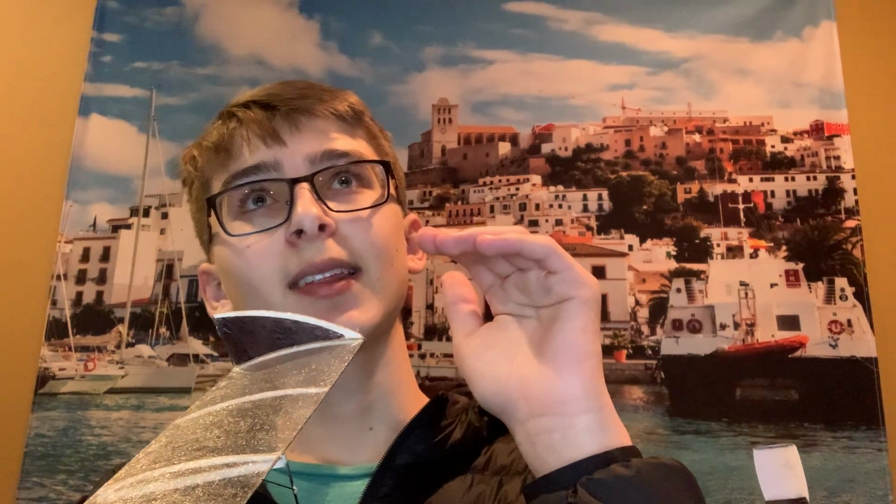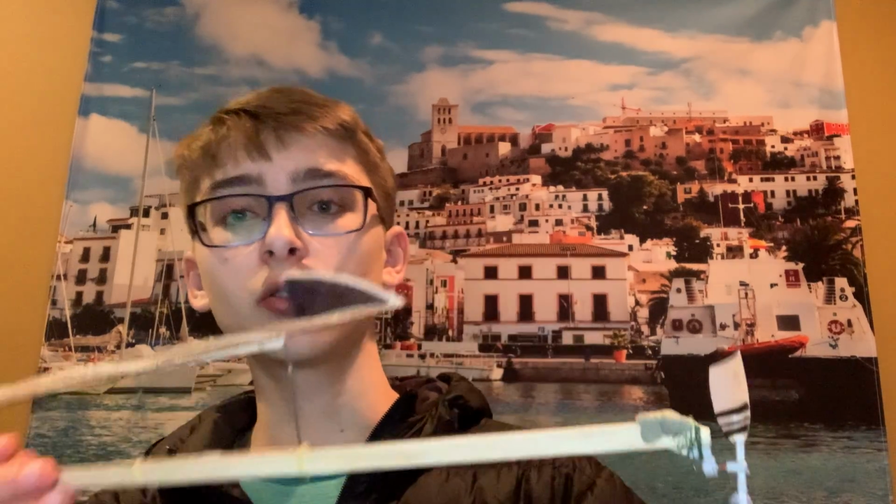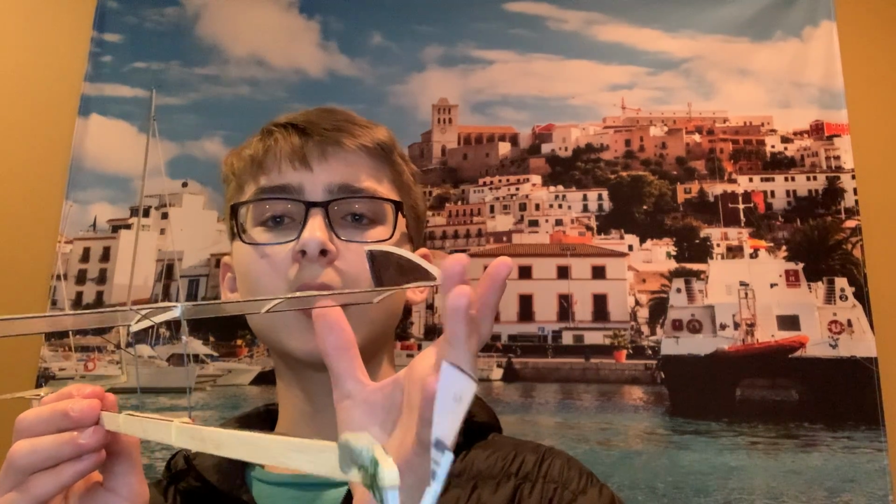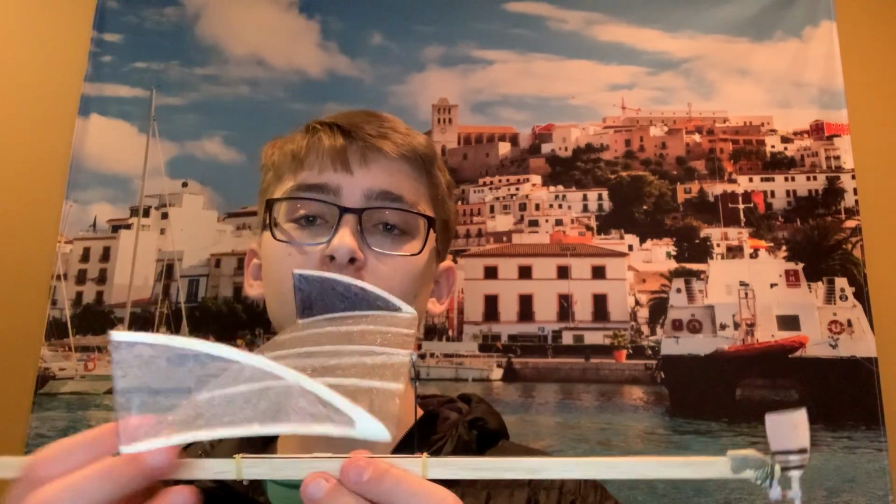Well, then if it makes a sharp inwards dive to the right, you want to increase the lift on the right side of the wing, this is the right side of the wing, and decrease the lift on the left side of the wing by changing the warp of the wing. And determining the lift is just like changing the incidence. It's a very similar process.